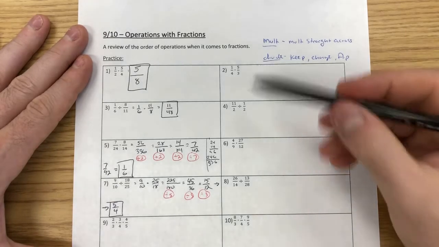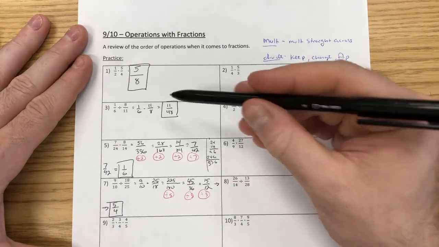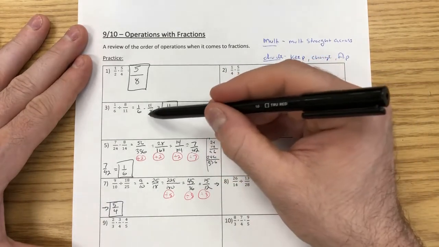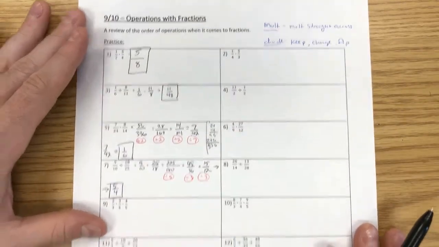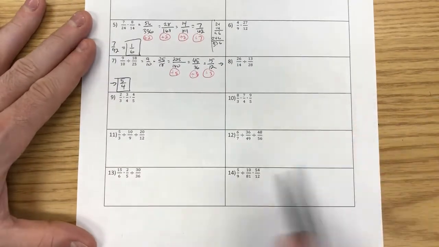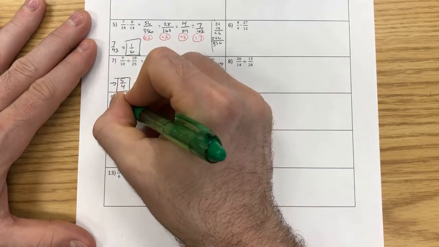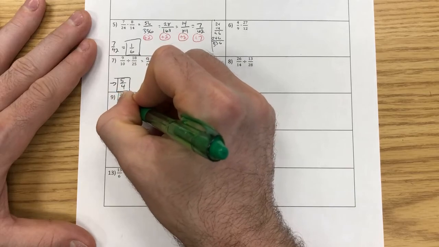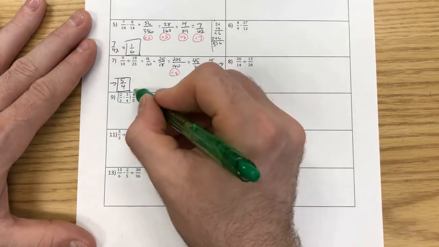So we see multiplying and dividing, you're just multiplying straight across and seeing if you can't reduce. If it's division, you keep change flip and follow the same series of steps again. But what happens if we have a series of operations? Well, remember the fact that with division or with multiplication, it's a left to right process. So what we are going to be doing is we are going to be dealing with the leftmost operation first.